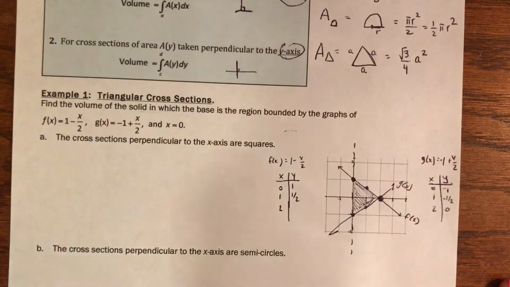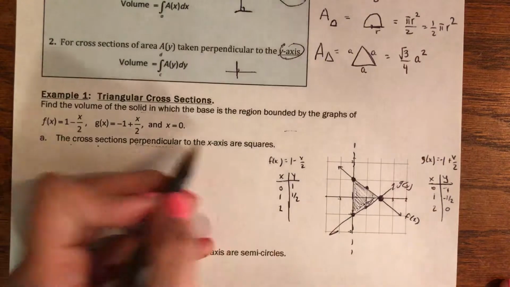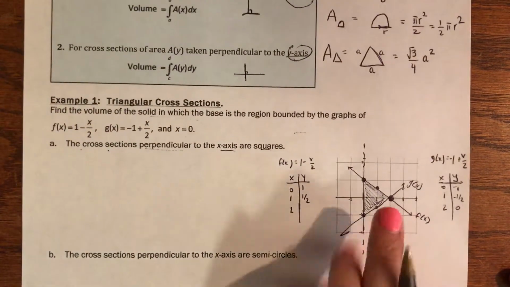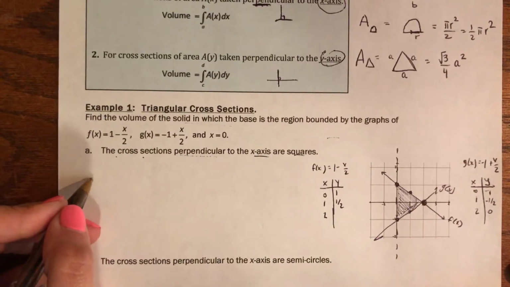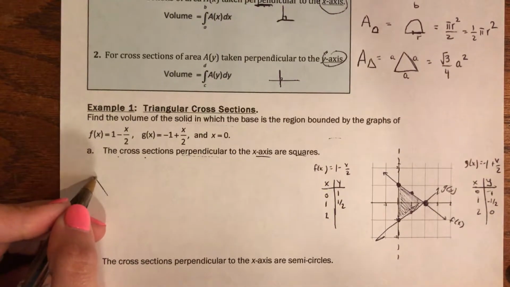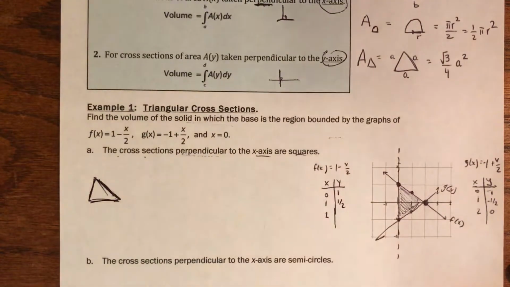And then it says that we want to use cross sections perpendicular to the x-axis that are squares. Okay, so I'm going to try and draw a 3D picture of what we're essentially going to try and do here. So if this is our base of our triangle, or of our solid, right?